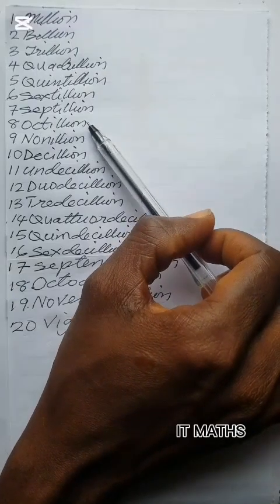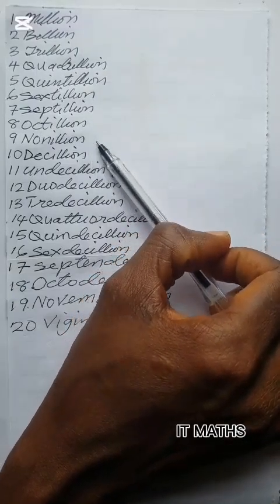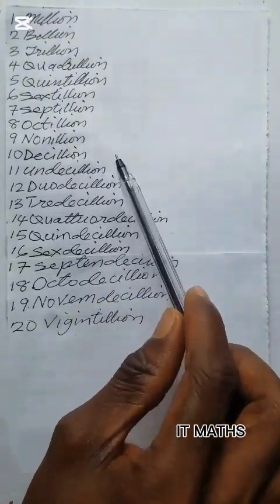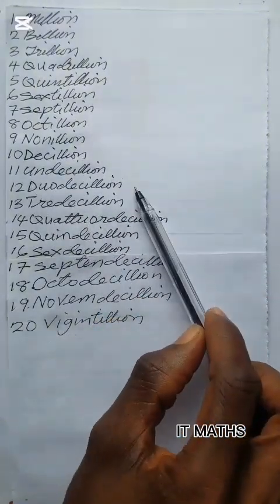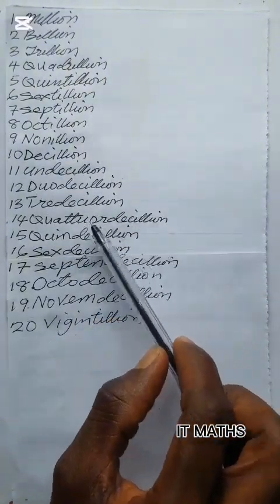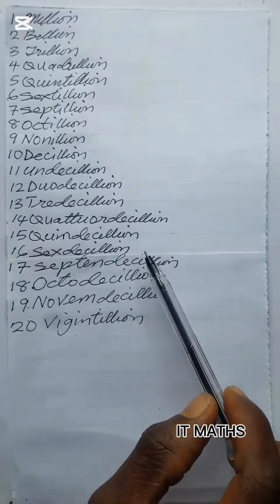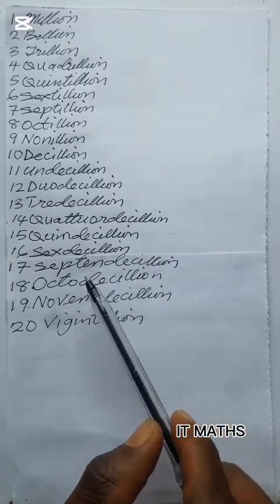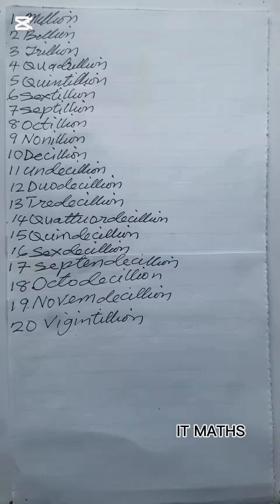After that, we have the octillion, the nonillion, the decillion, undecillion, duodecillion, tridecillion, quartodecillion, quindecillion, sexdecillion, septendecillion, octodecillion, novemdecillion, and vigintillion. Of course, it doesn't end there, but that's where we end in this video.